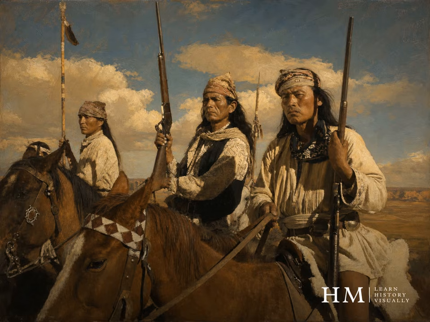It is November 29th, 1864. The territorial governor has basically issued a shoot-on-sight order, but you have a peaceful encampment of Cheyenne and Arapaho led by Chief Black Kettle. Black Kettle had actively sought peace. He had traveled to Denver for negotiations and was told to camp at Sand Creek, flying an American flag and a white flag above his lodge to signal their peaceful status.